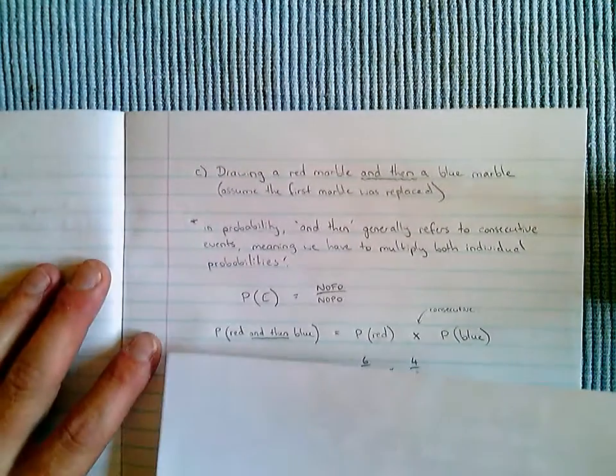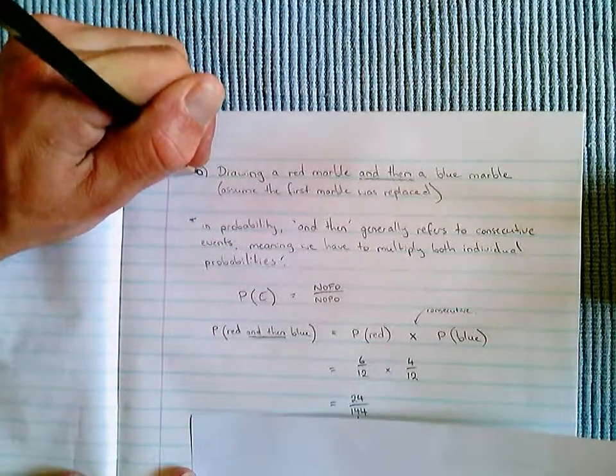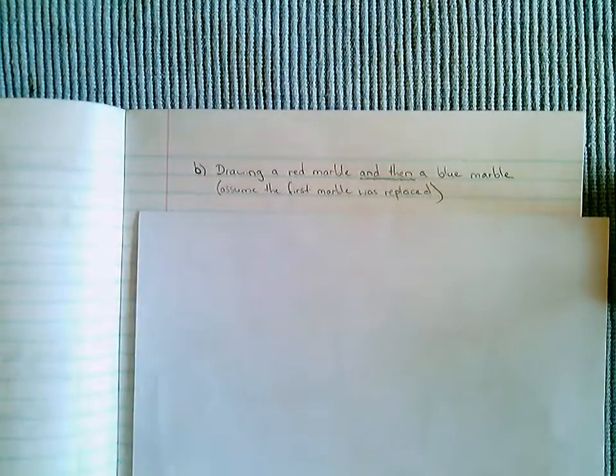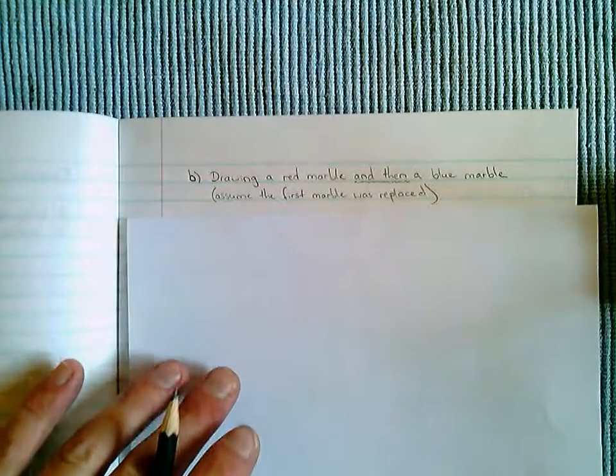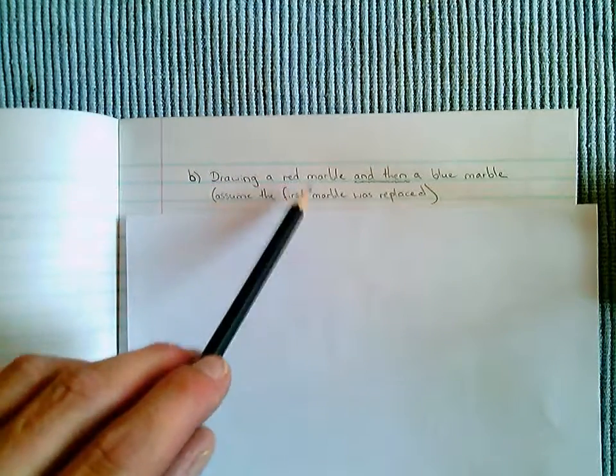We'll call this one B. Alrighty, so question B is asking us to calculate the probability of drawing a red marble and then a blue marble. Note in the brackets I've also written, assume the first marble was replaced, which is what we spoke about previously in the question. Now this is a consecutive event in the sense that we have a red marble being drawn first and then a blue marble being drawn second.